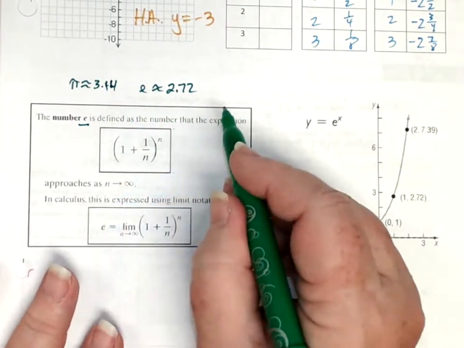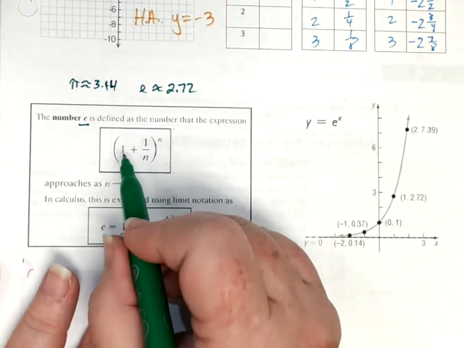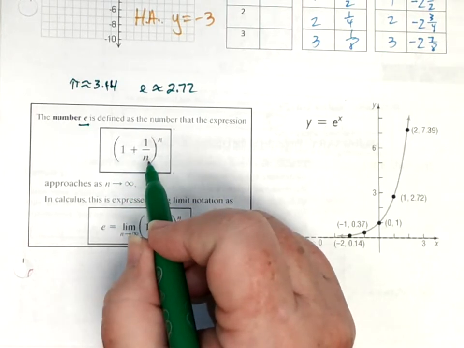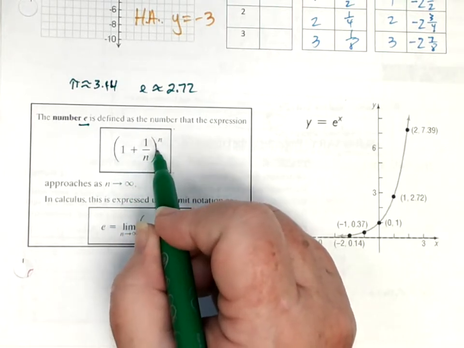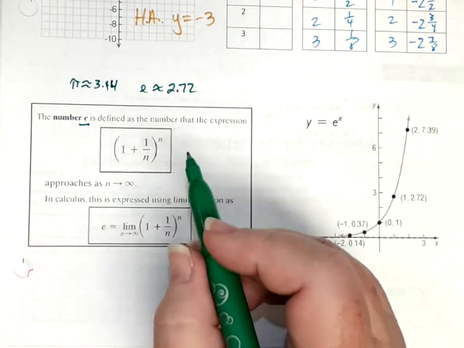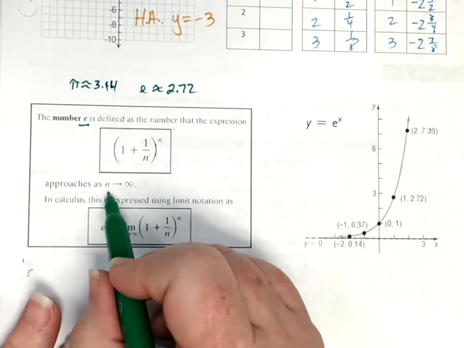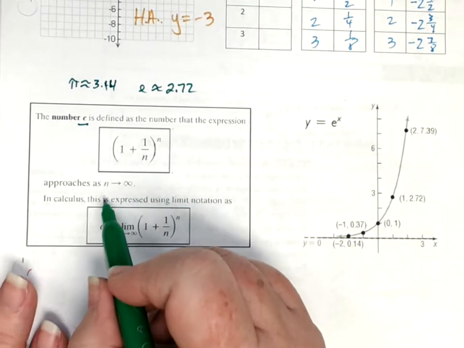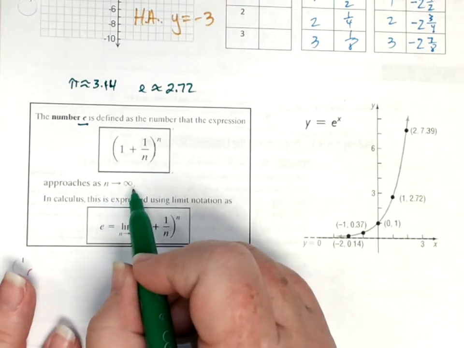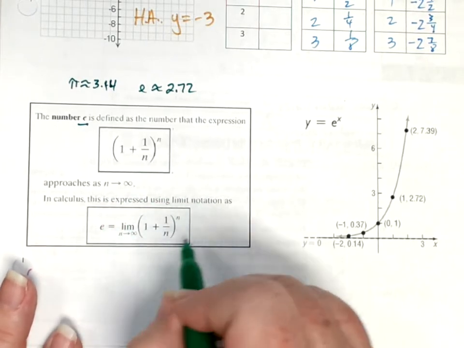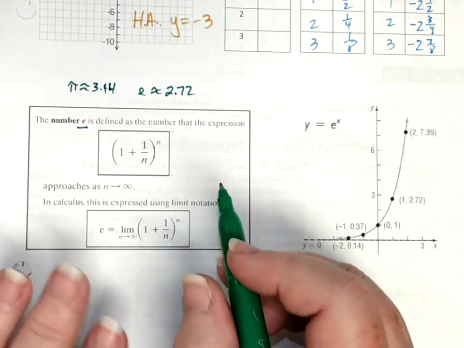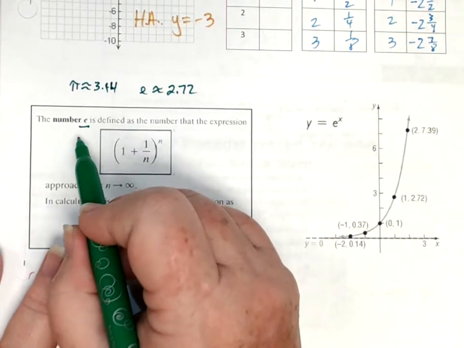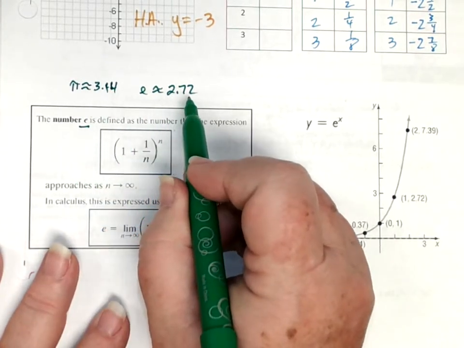Now, the actual mathematics behind it is that it is equal to 1 plus the reciprocal of n raised to the n power. And it's all of the terms added together as n approaches infinity. It's a calculus term that you're going to get into next year. But for right now, I just need you to understand that the number e is approximately 2.72.